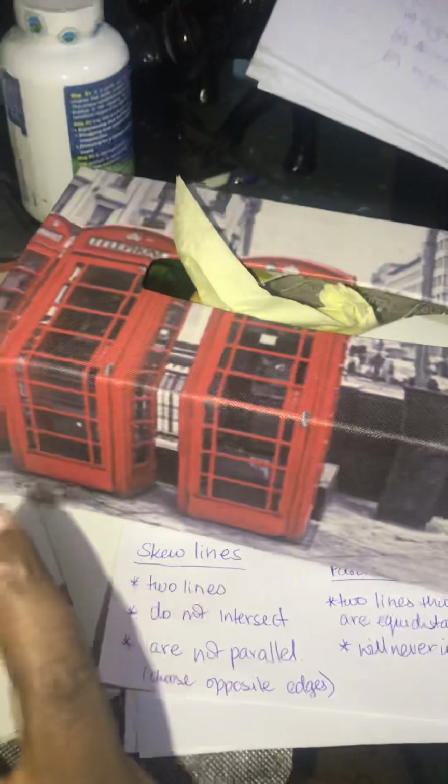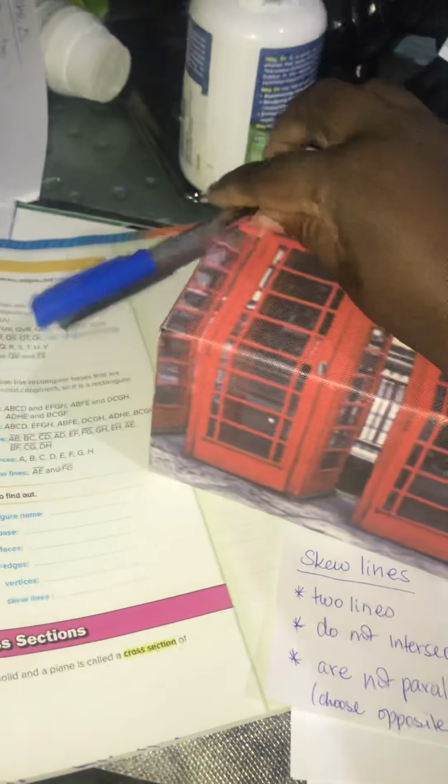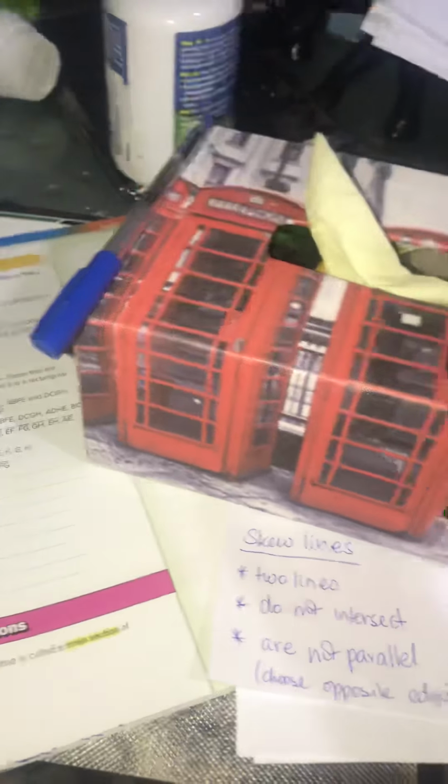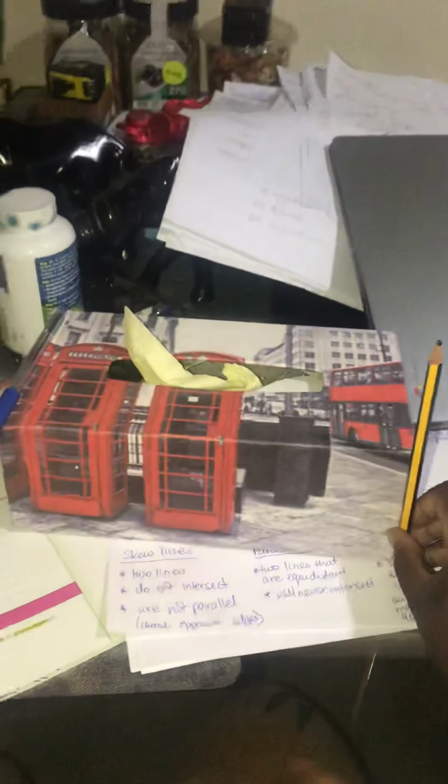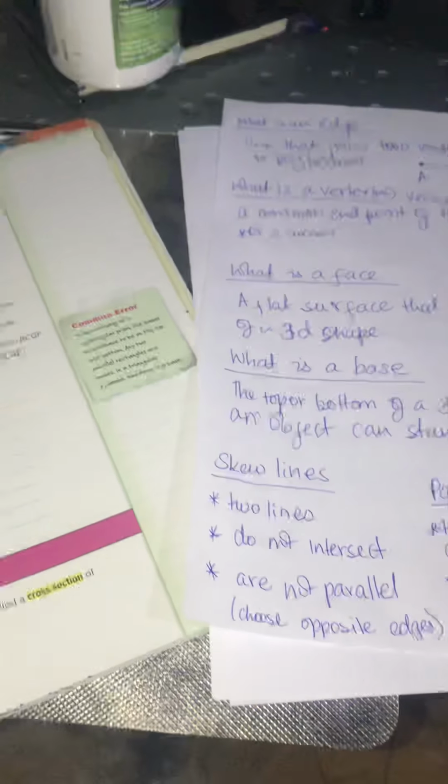You see that? So this edge is skewed to this one. One, because they are not parallel. Two is because they will never meet. If I put my pen here, and I put my pencil here, see? These ones will never meet. I don't care who says what. They will never meet. That is why they're called skewed lines.